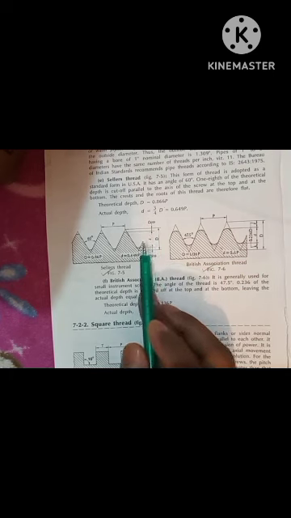The next thread that we are going to draw is the Sellers thread. Sellers thread is a USA standard thread. This is the pitch for that. The angle of the thread is 60 degrees, capital D is 0.86 p, and small d is 0.649 p. These are the specifications.